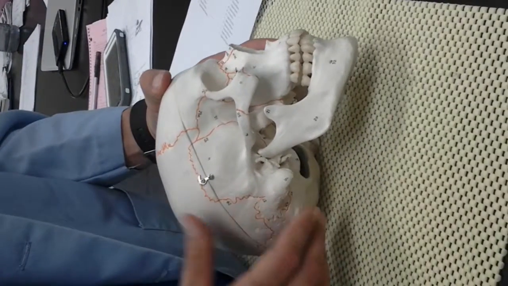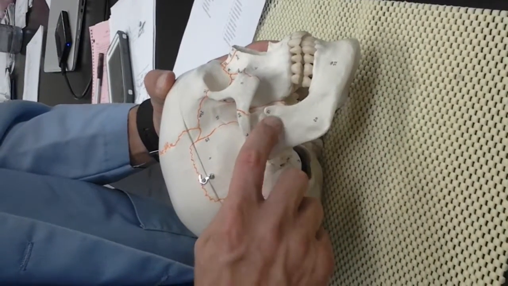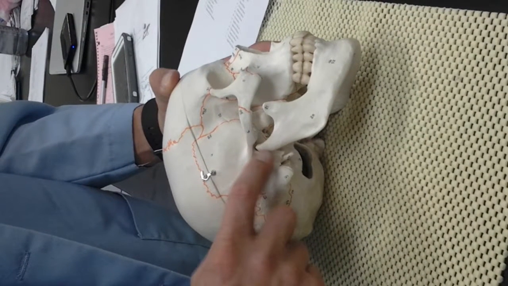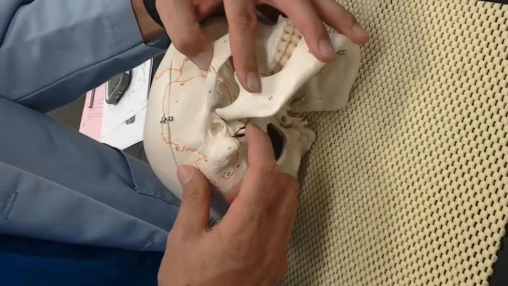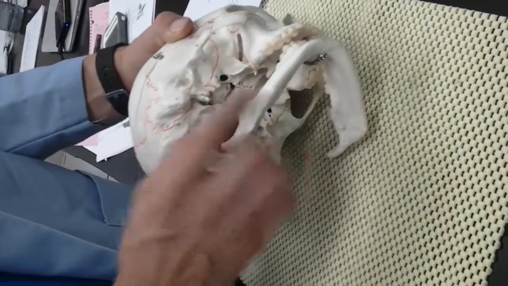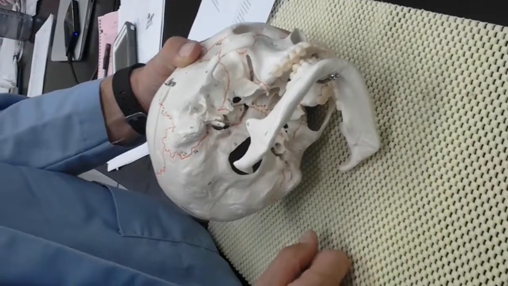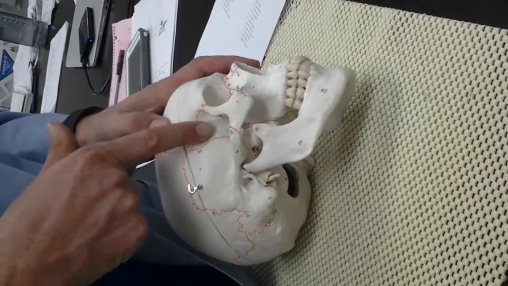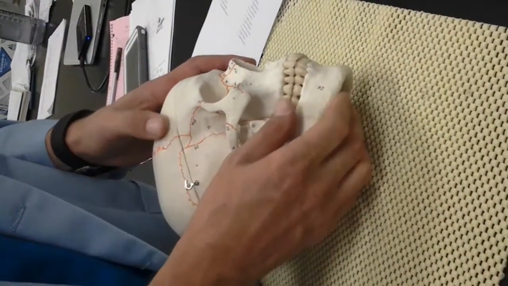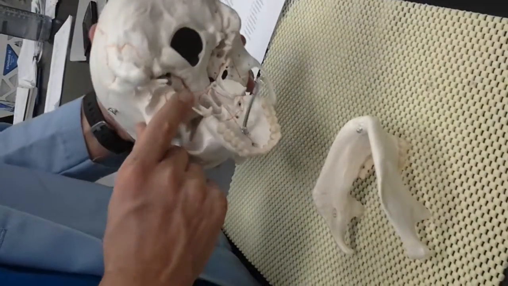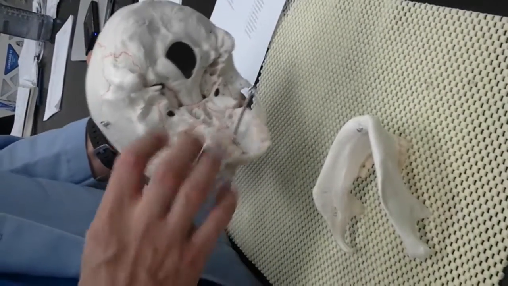On the lateral, we have the coronoid process, mandibular condyle, right here, mastoid process, styloid process. Where the condyle sits is the mandibular fossa, right there, that depression. This bone that starts here, goes down underneath the zygomatic, down through here, back up to this zygomatic is your sphenoid.